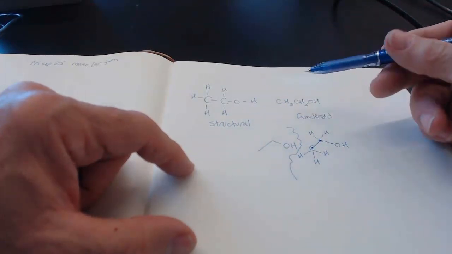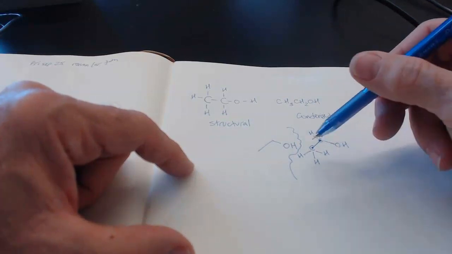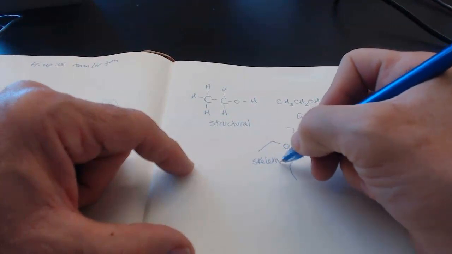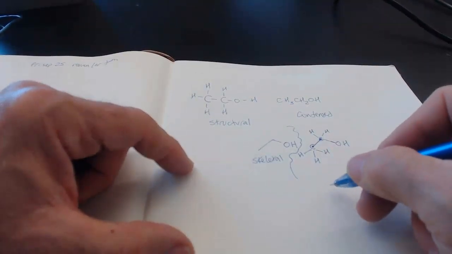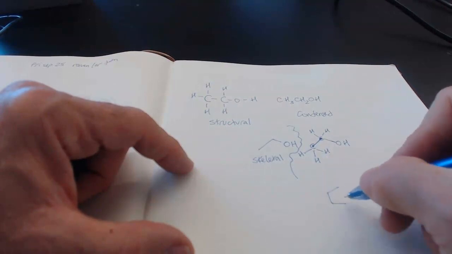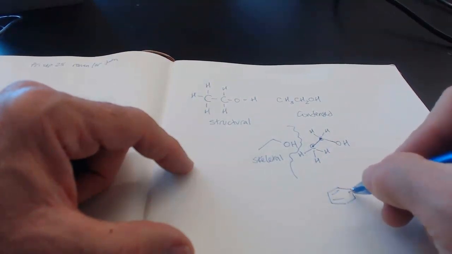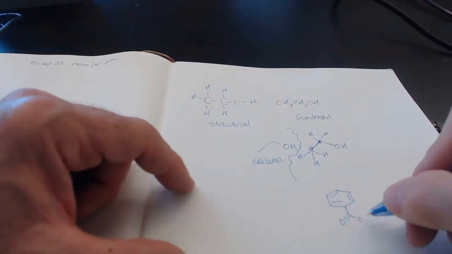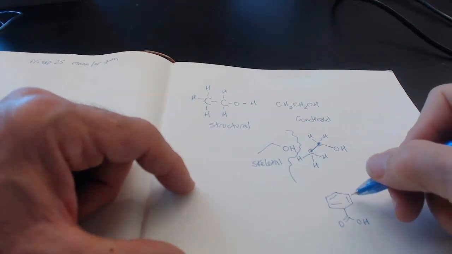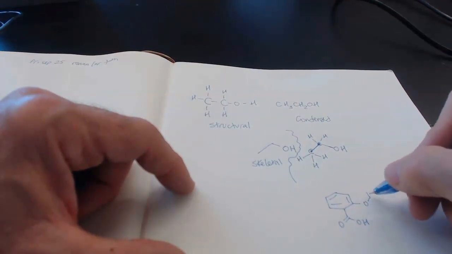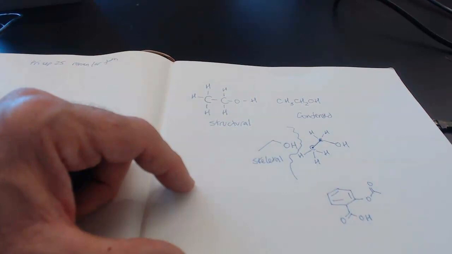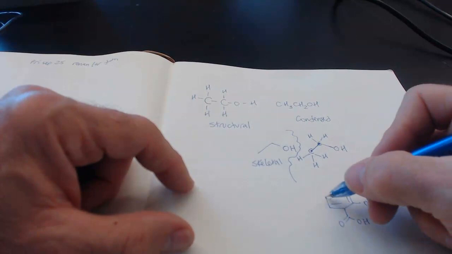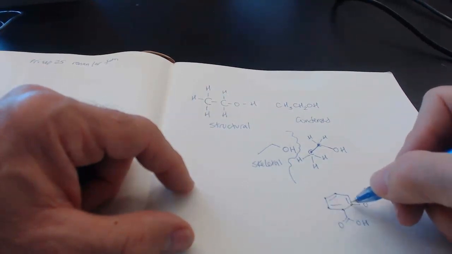So that is structural, condensed, and skeletal. This was a skeletal structure. Let's do a quick quiz. I wonder if you can tell me what the chemical formula of this substance is here. I'm going to go ahead and put this on it. And I'm going to put this on it. There. So that's a nice structural formula. Let's count up the number of carbons. We've got a hexagon here. They call this a benzene ring. I think we have 8.